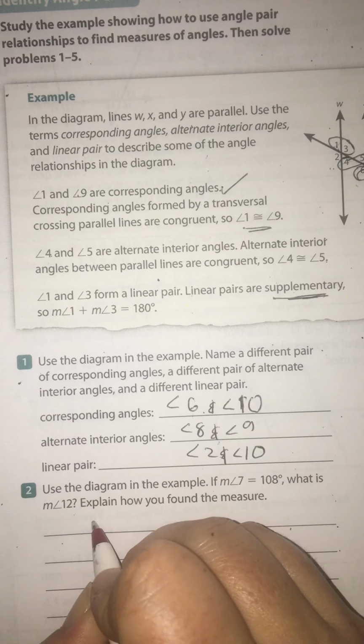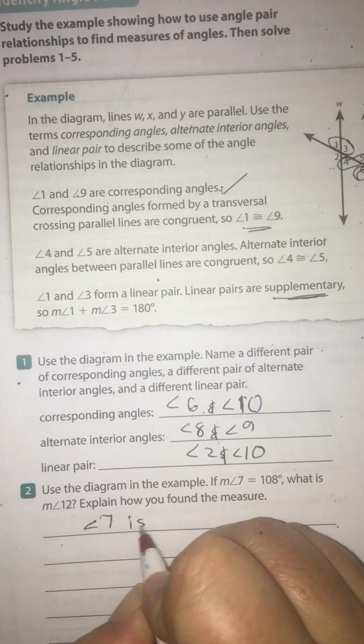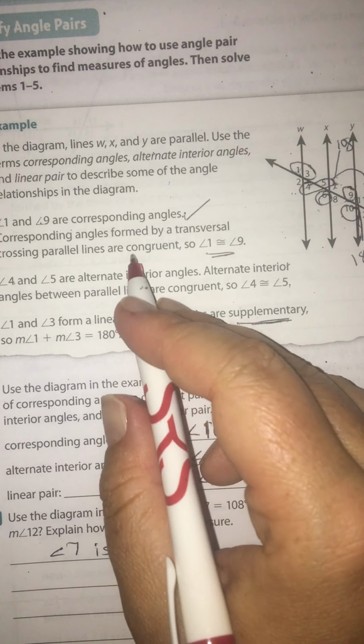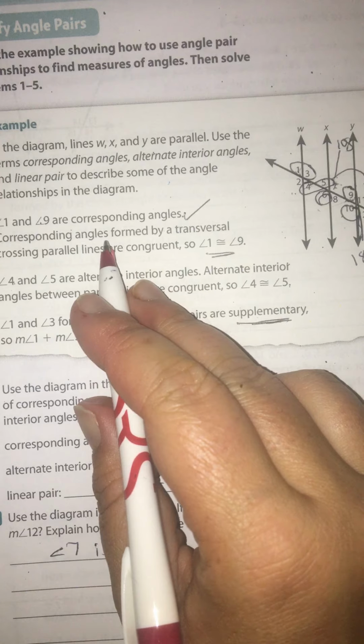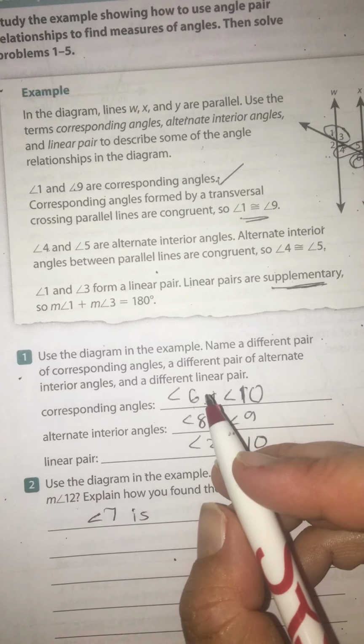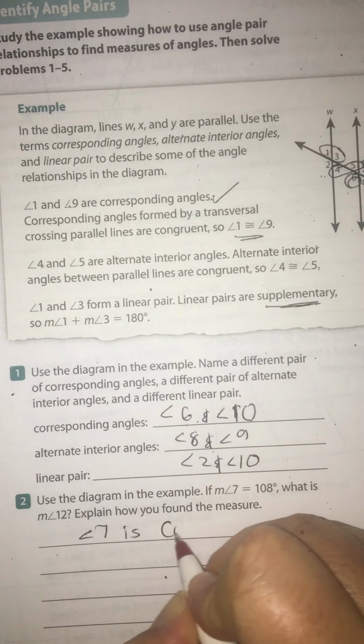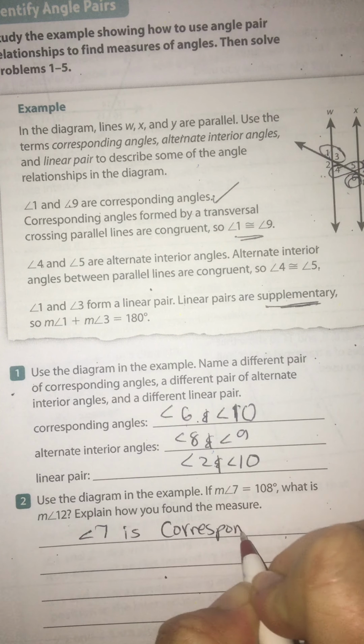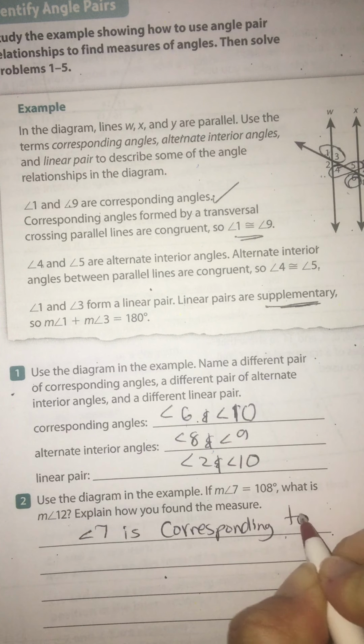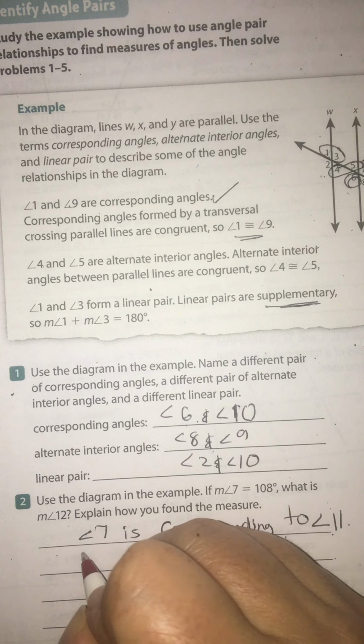So we have to use our vocabulary that we just learned. So 1 and 9 was corresponding. So angle 7 is corresponding to angle 11.